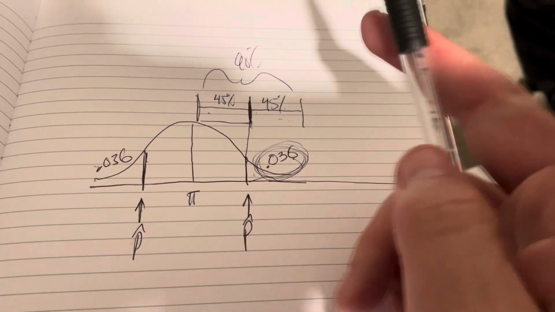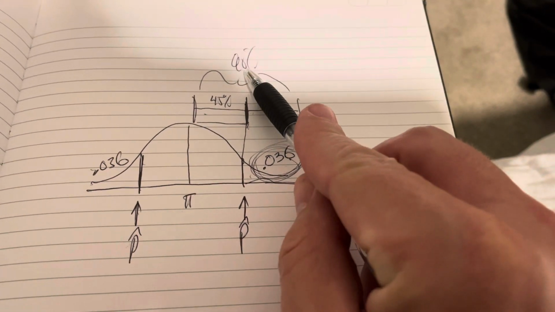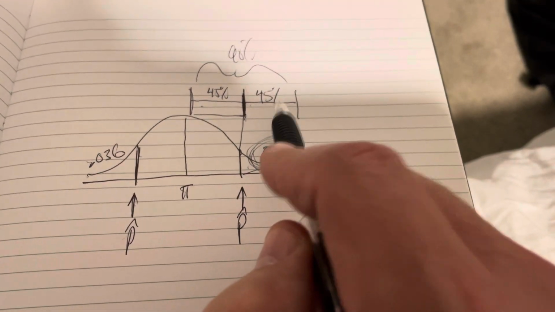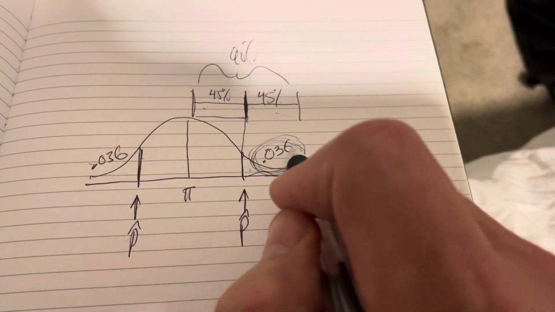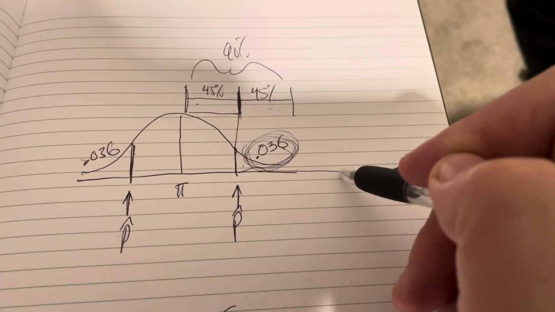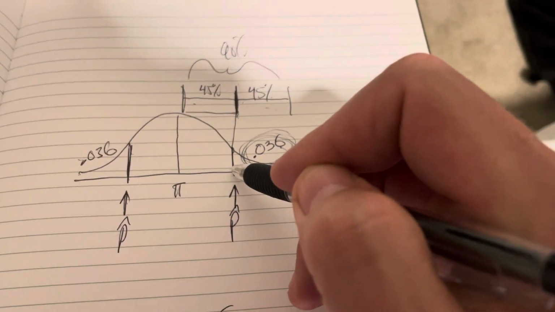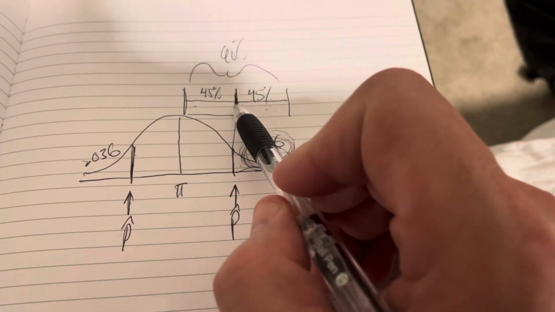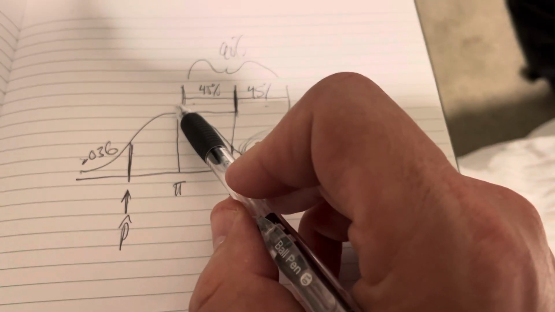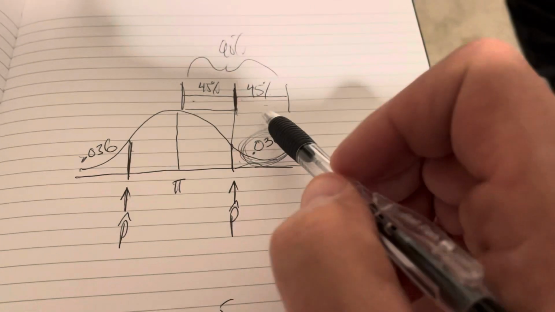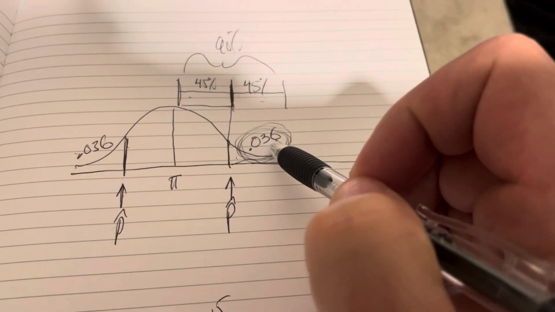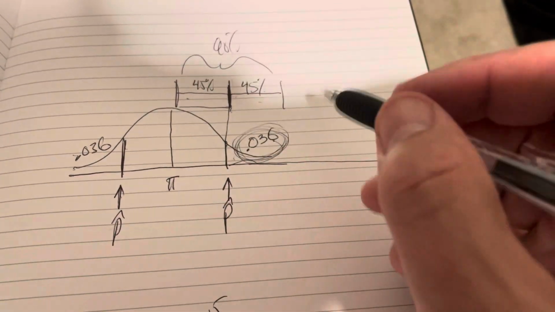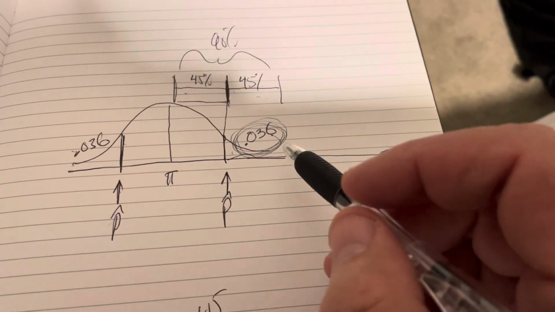So here's the thing. 90% splits this into 45% and 45%. If this is 0.036, I'm going to travel all the way here, a distance and area of 0.036. The distance here is going to be 0.45. And so what happens is you take 0.036 and you add 0.45 and you get 0.486.